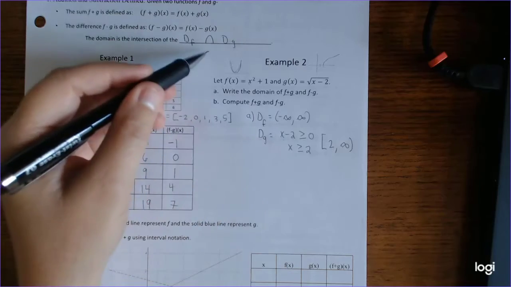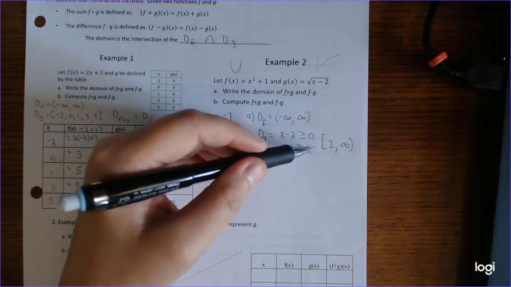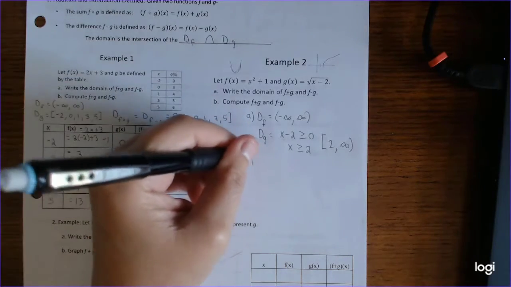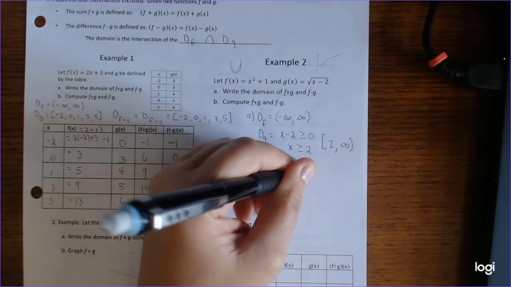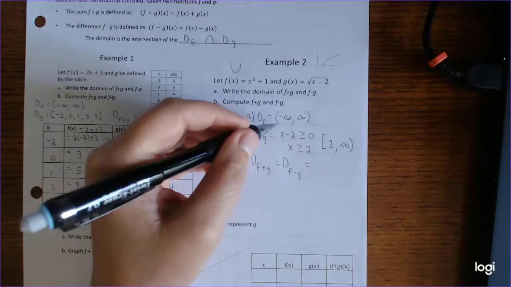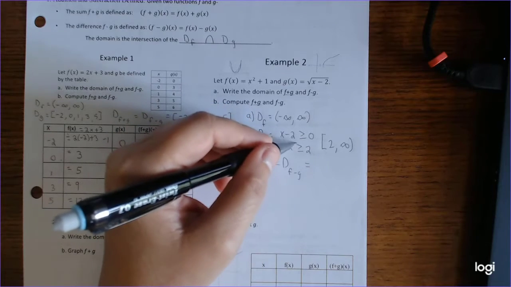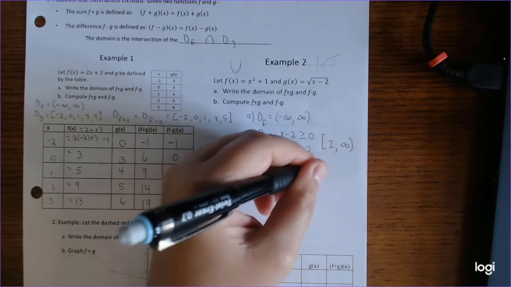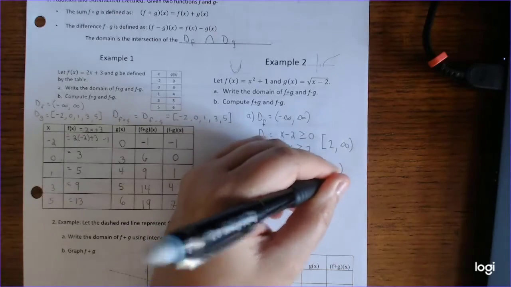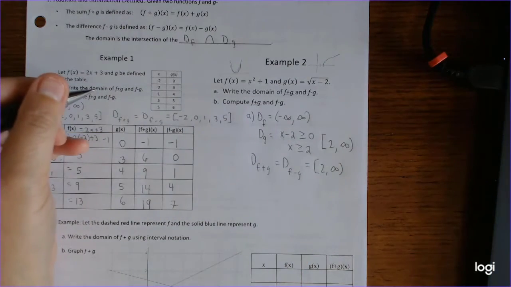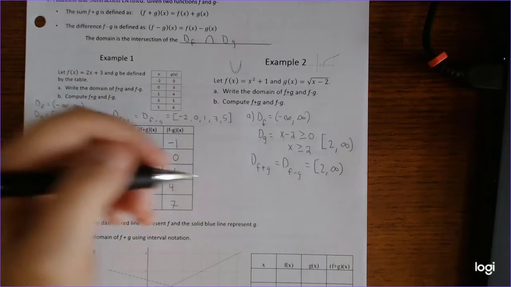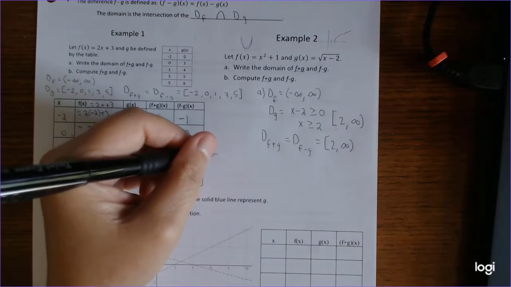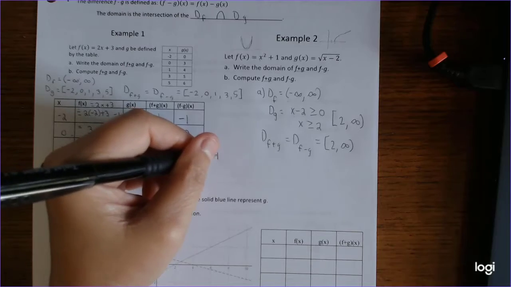And so the intersection, that just means if there's a restriction here, then it's going to be a restriction in the domain of f plus g or f minus g. So all real numbers for f, but then here it's just from 2 to infinity. So the new function you create is just going to have a domain from bracket 2 to infinity. Okay, so now let's compute that.